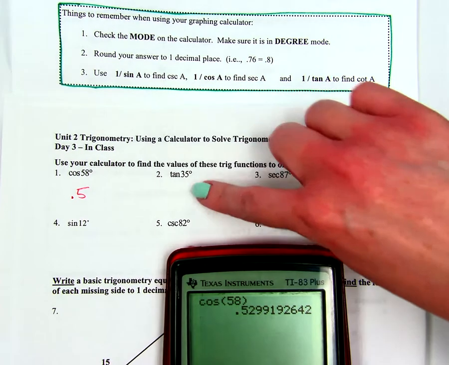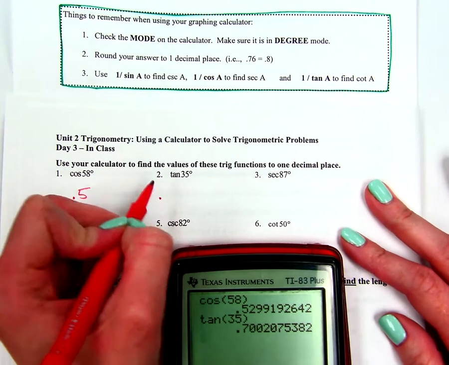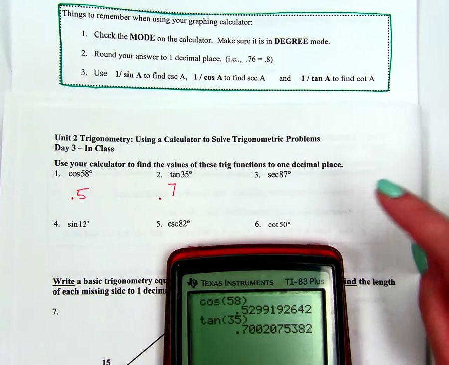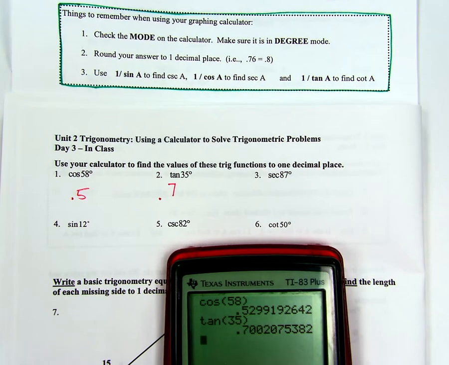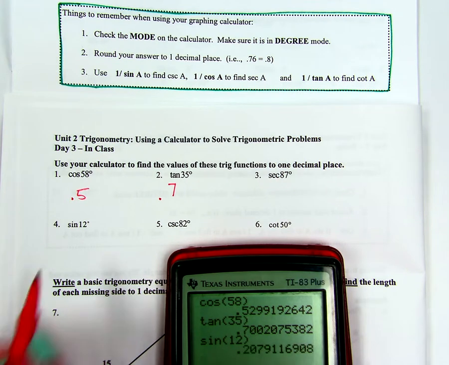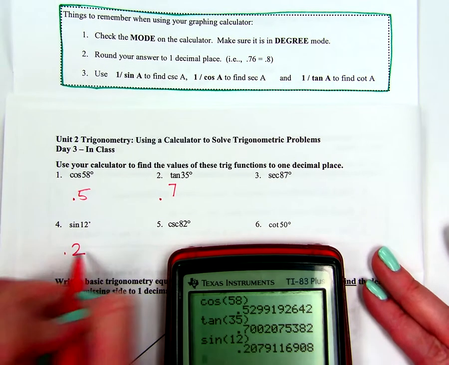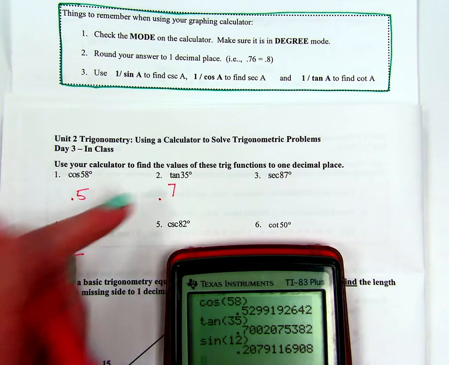We'll do the same thing for 2. Hit tan, 35.7. We're going to skip secant for right now, and we're going to do sine of 12. Hit enter, and then we have 0.2 here. So those are how we do our sine, cosine, and tangent.